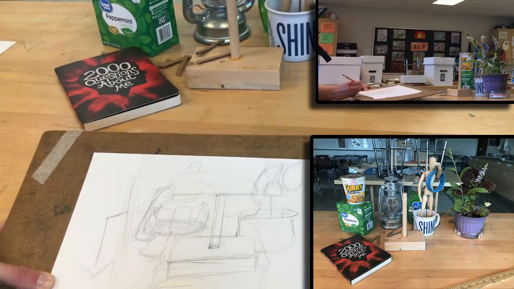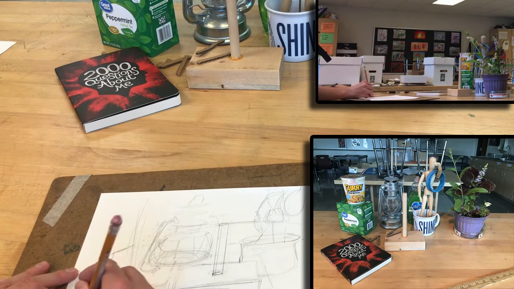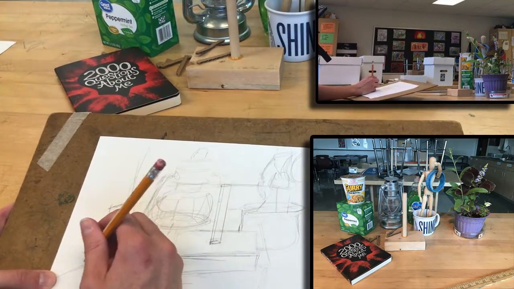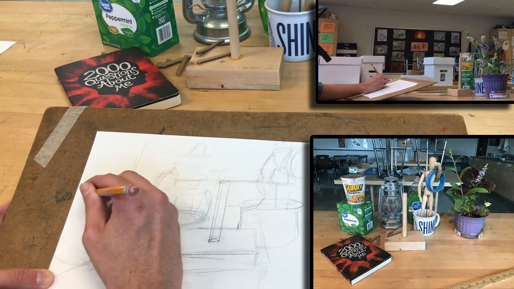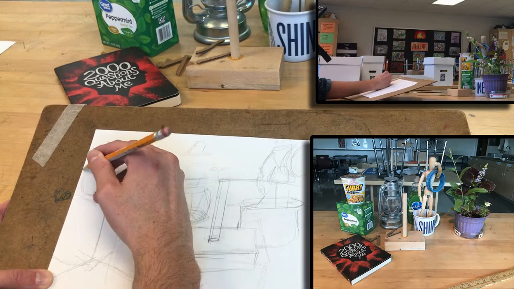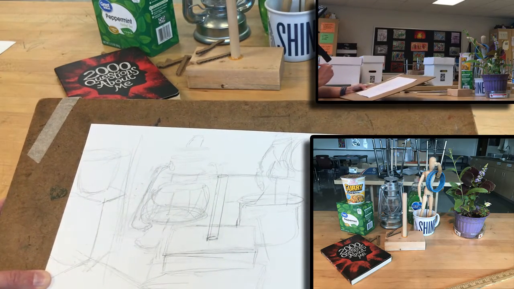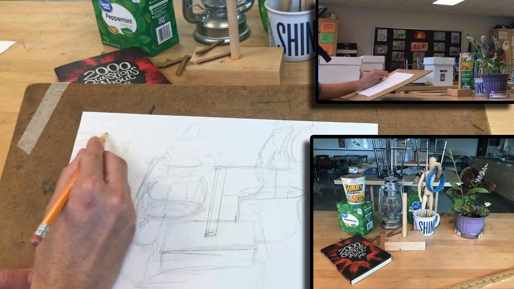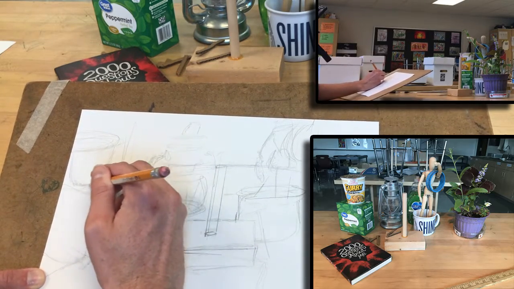Here's the book. The book kind of meets like that. I need this diagonal for the book. Continue my peppermint tea box. There's the curry cup. The curry cup should be the same height as the lantern, so I'm going to let this curry cup kind of go off the page, make it just that little bit taller.